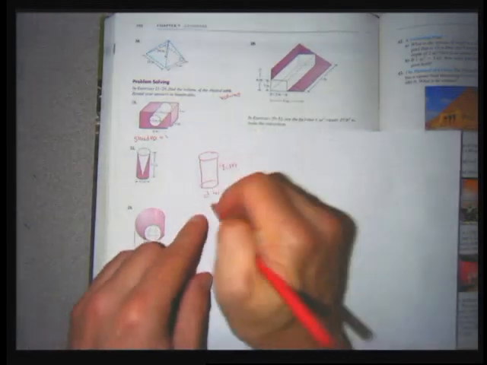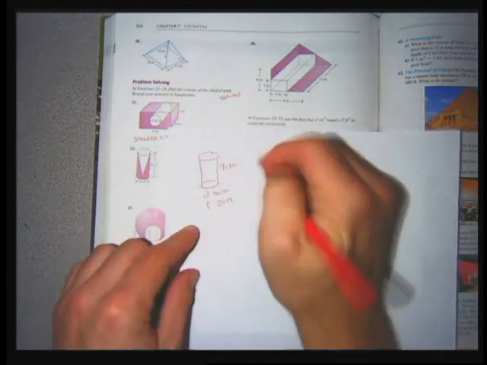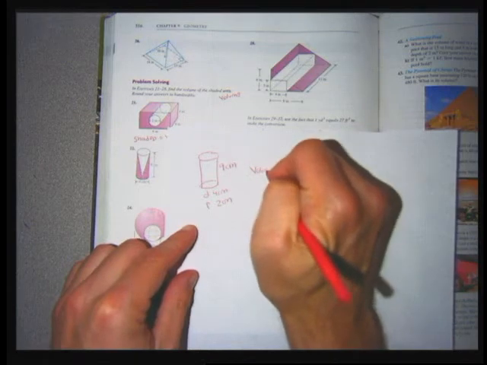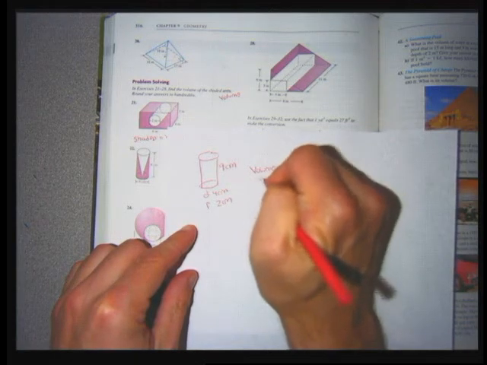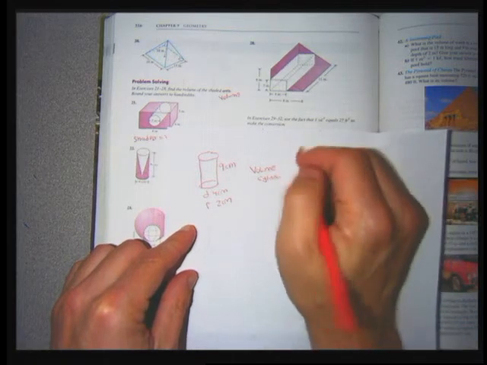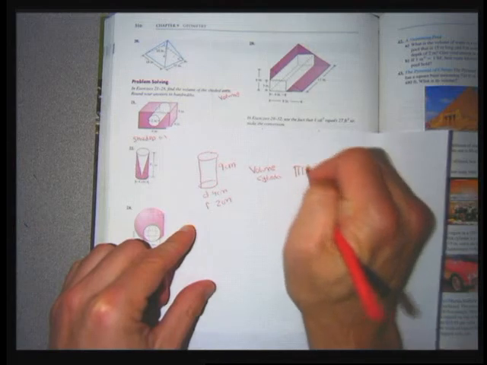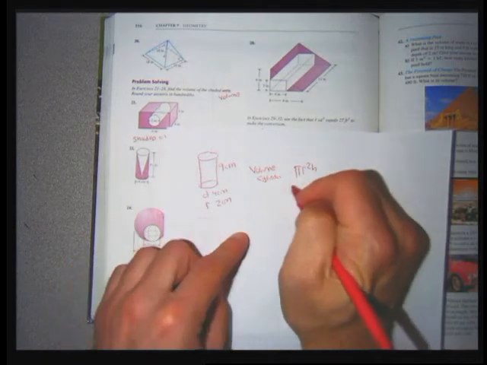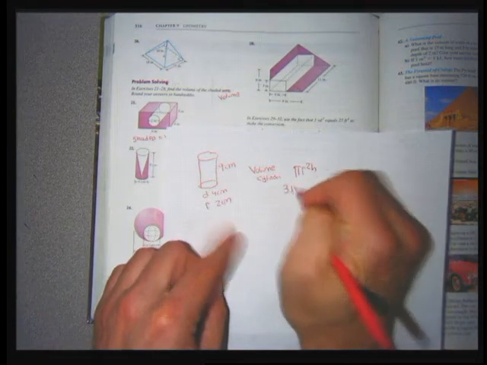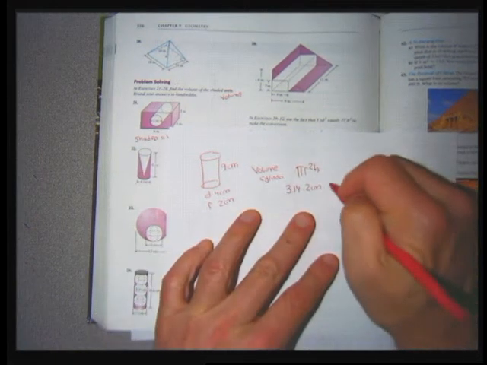The r is going to be half of that d, or it's going to be 2 centimeters. So the volume for this cylinder is going to be, again, the formula for the volume for a cylinder is pi r squared h. Pi, I'm going to write 3.14. For r squared, I'm going to write 2 centimeters times 2 centimeters.